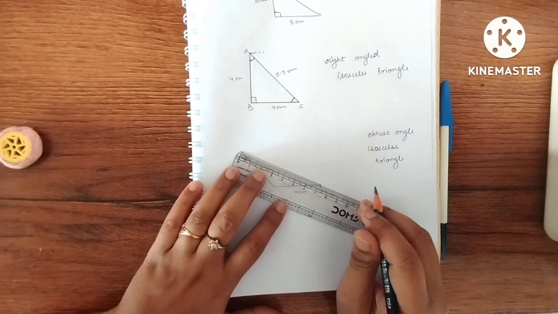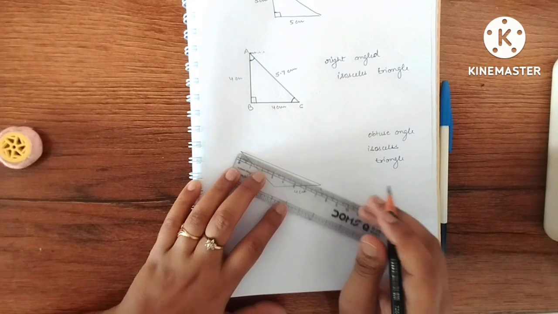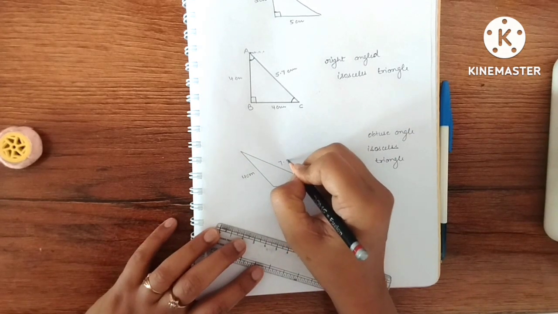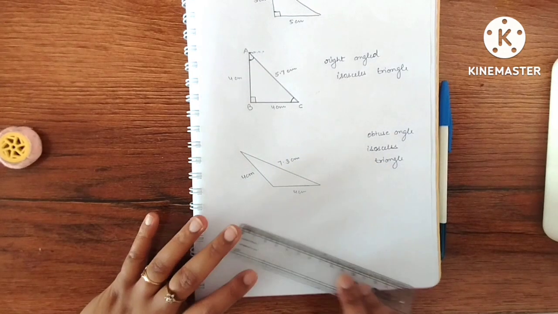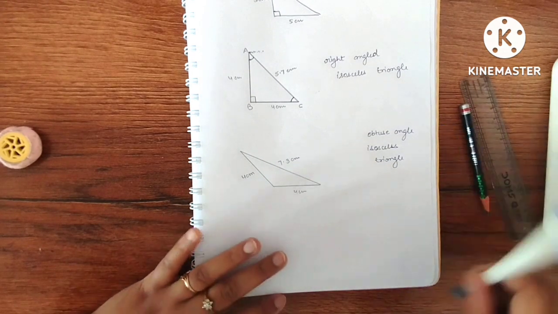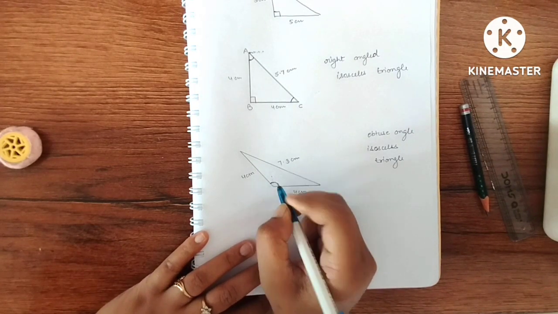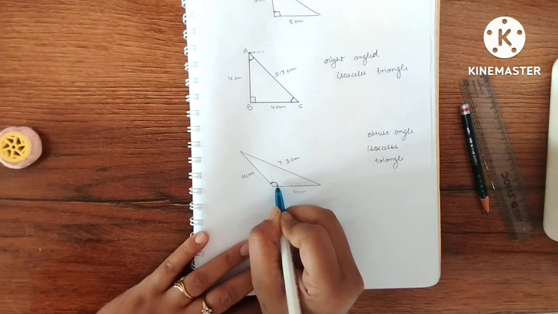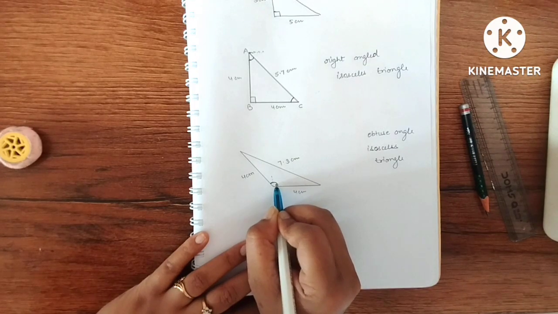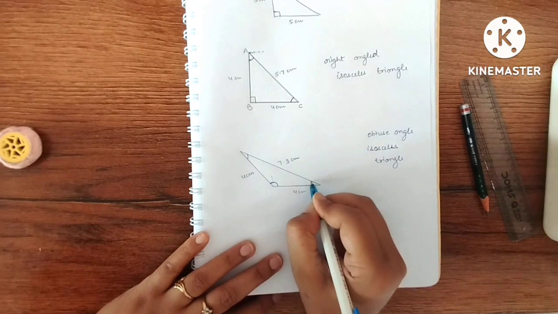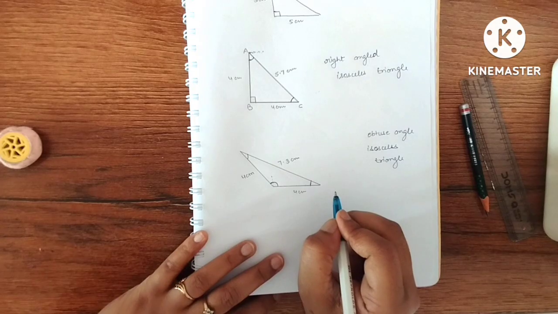So the length is 7.3 centimeter. So you can see in this figure, this angle, if this is 90, this is more than 90. So it is an obtuse angle. But what about these two acute angles? These are acute angles.